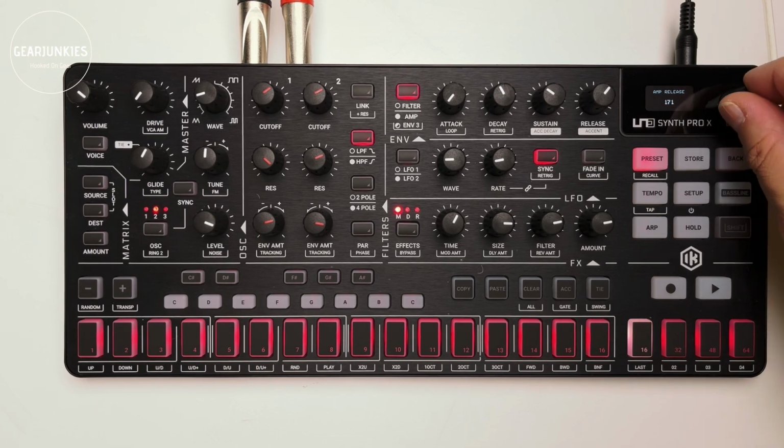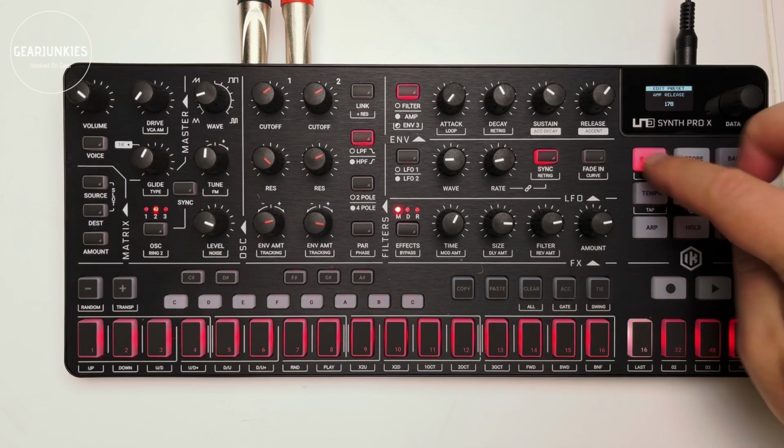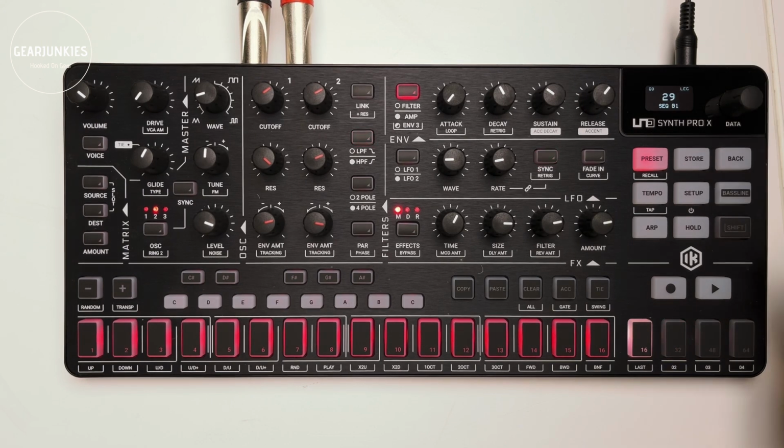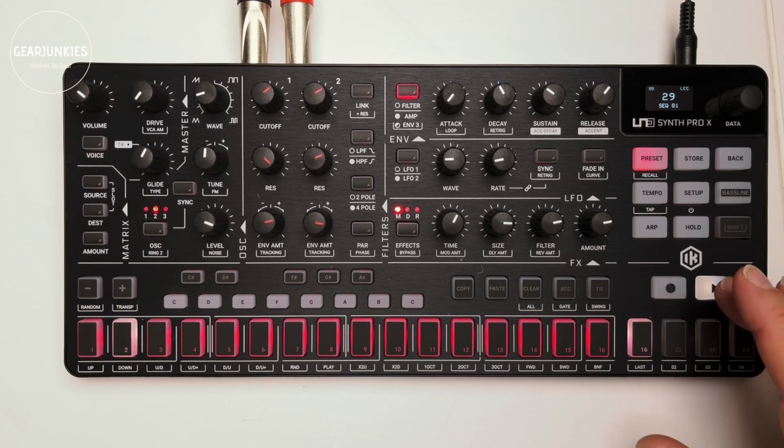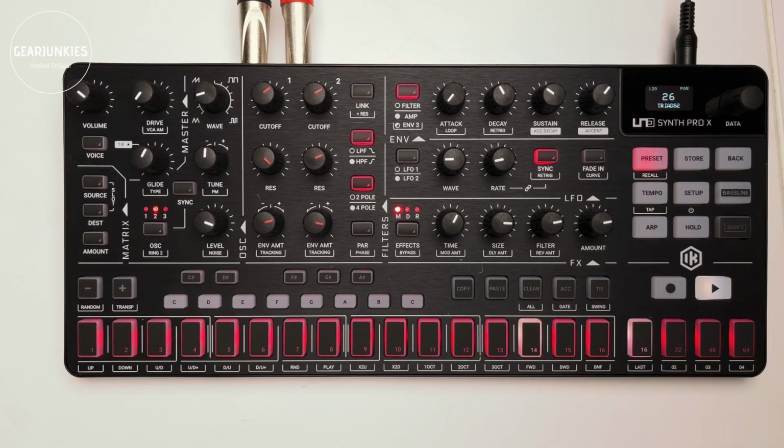Now we also have, let's check some of the others. What's this? Some chords. This is obviously paraphonic mode.